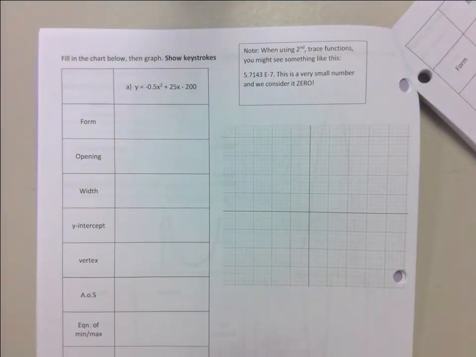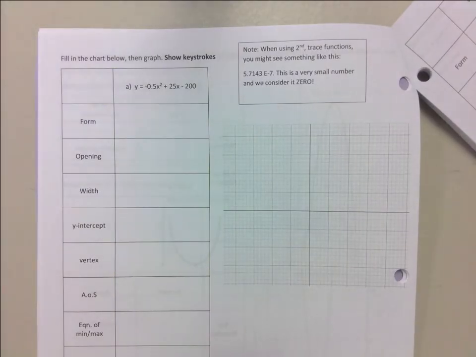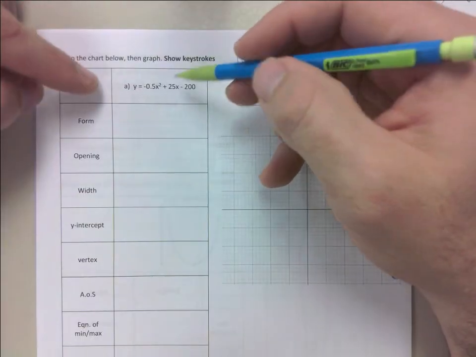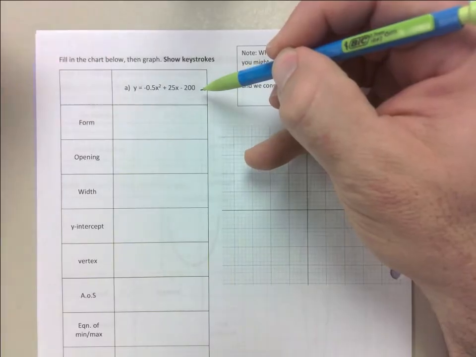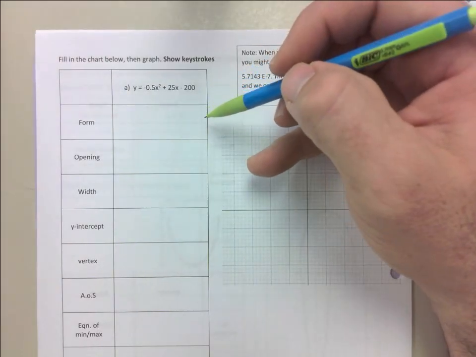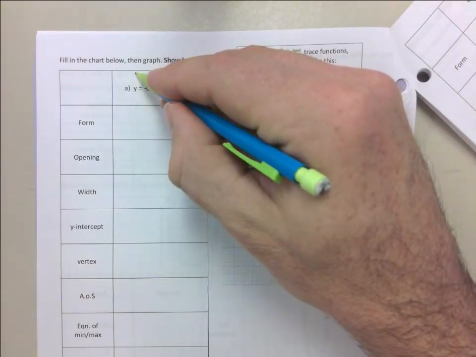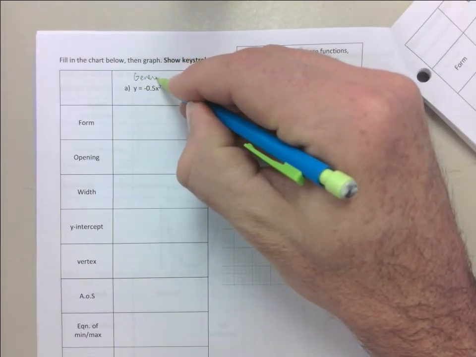Make sure you put everything away now. This is very important, okay? I'm going to walk you through how to graph this thing by hand using your calculator, okay? This one right here, what form is this in? It's in general because there are no brackets. So we're going to make a note here. General form.